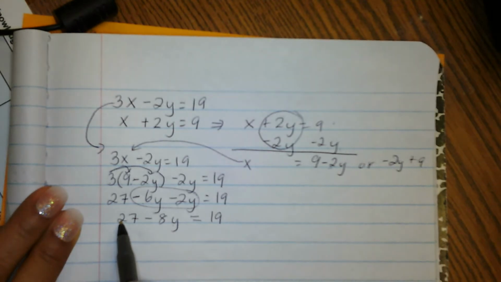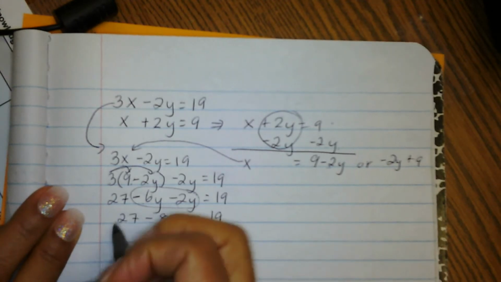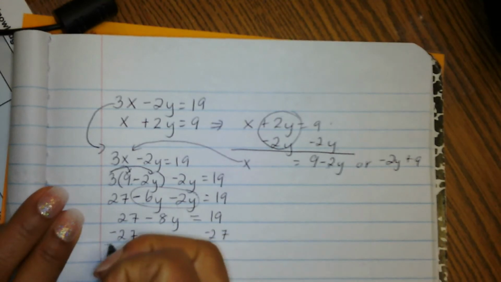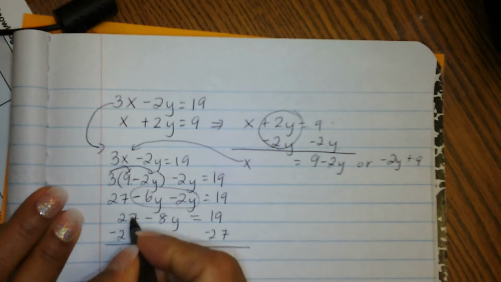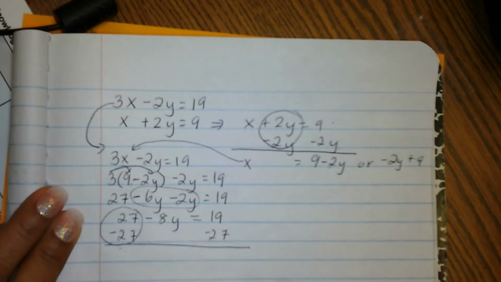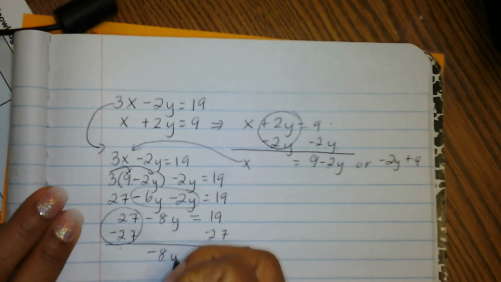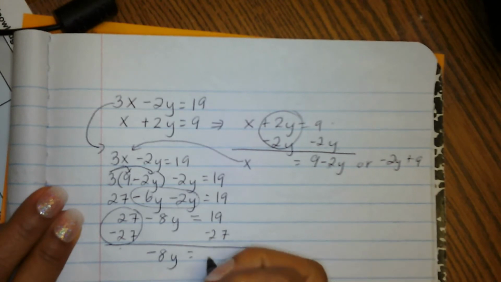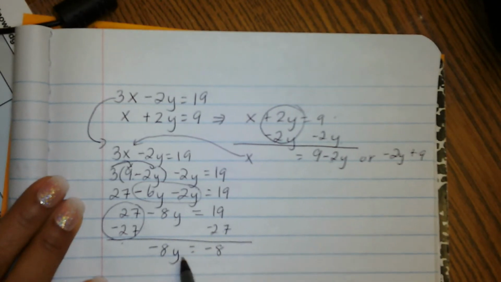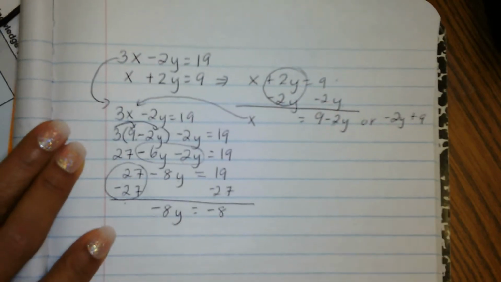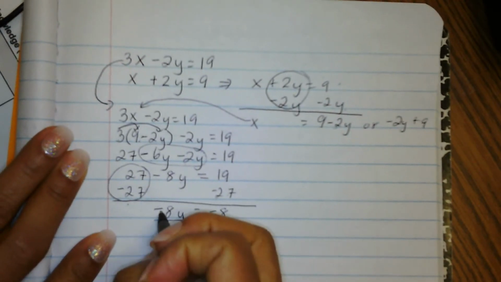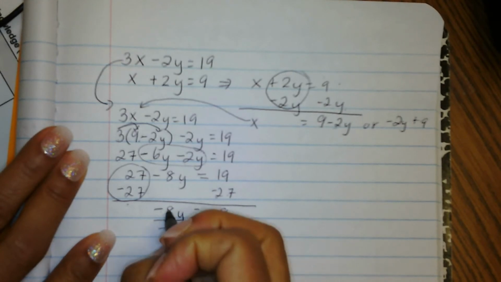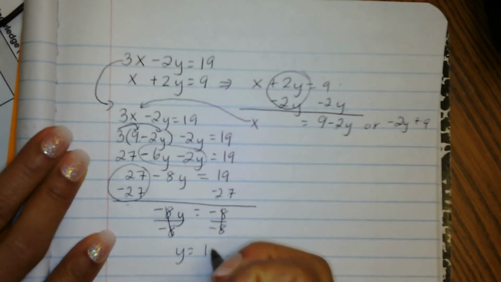The 27 is positive. So if I want to get rid of the 27, I subtract 27 from both sides. So now 27 minus 27 is 0. I put that 0 right there. Negative 8y equals, then 9 minus 27 is negative 8. And then here, if I want to get the y alone, I divide both sides. Don't forget that negative 8. So I get y equals, this becomes a 1, this becomes a 1, y equals 1.